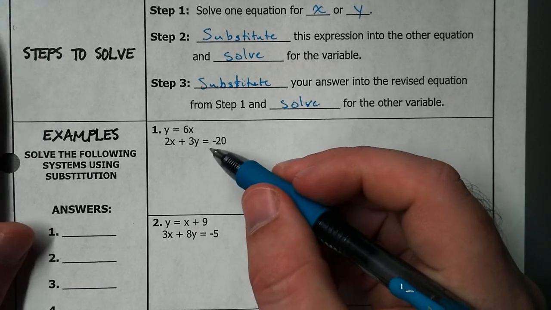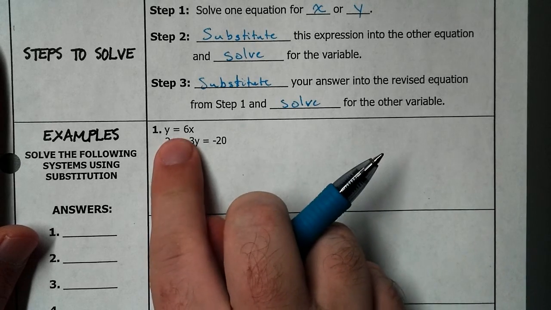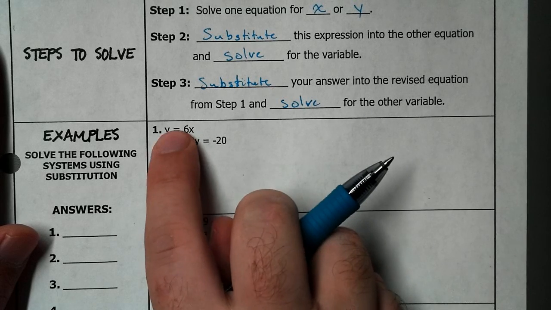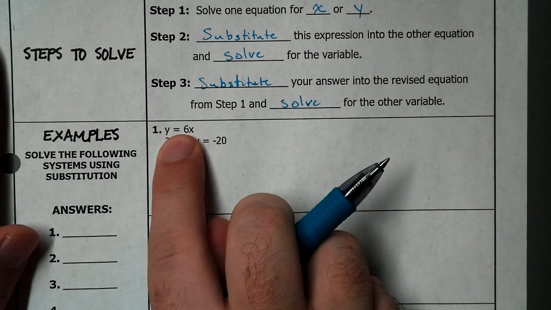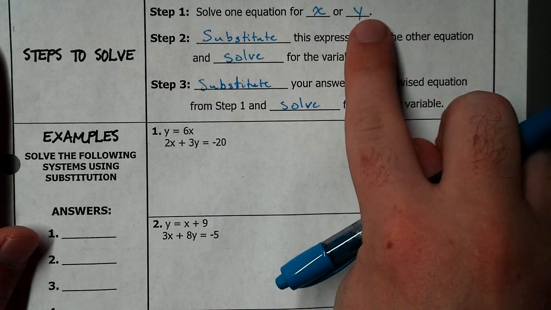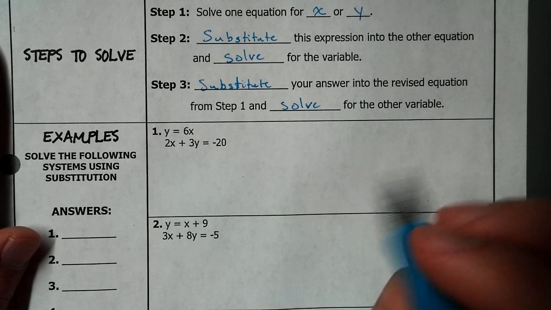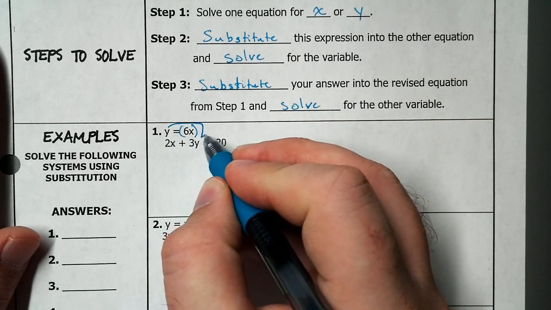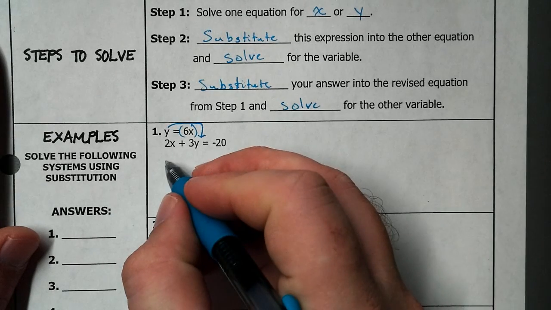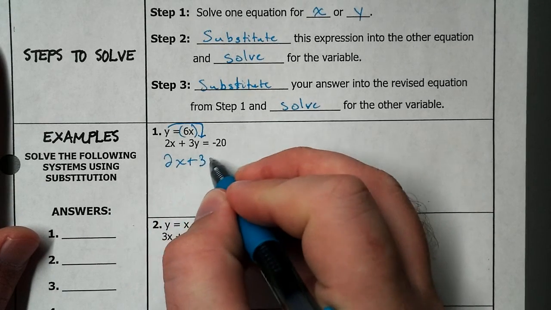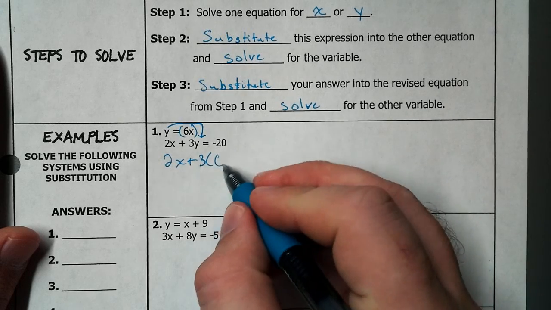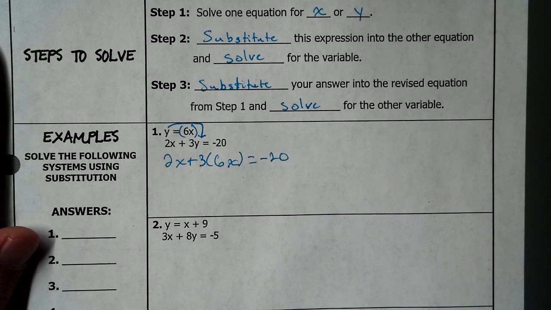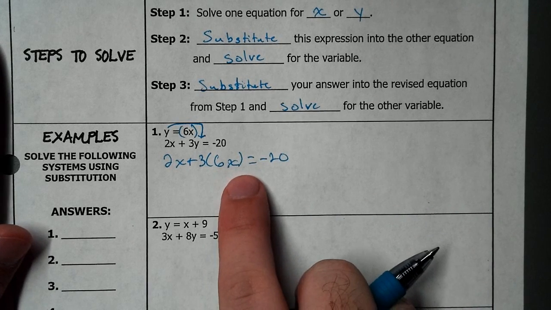Now, let's look at example 1. Example 1, one of our equations says y equals 6x, and the other says 2x plus 3y equals negative 20. Well, this one's already in y equals, so we can immediately go into substitute because it's already solved for the y. It tells you that y equals 6x. So what you're going to do, you're going to take this 6x, and you're going to plug it in for y in the other equation. So we'll get 2x plus 3 parentheses, and then instead of y, we're going to write 6x. And it should equal negative 20. And now we just have a solving one variable equation.